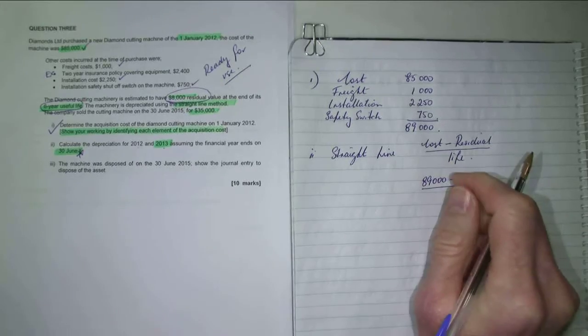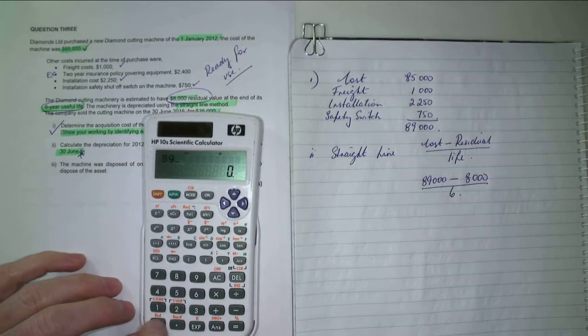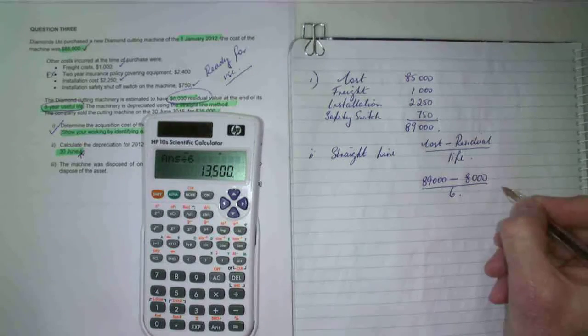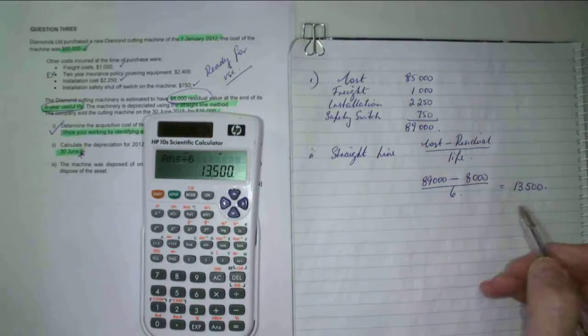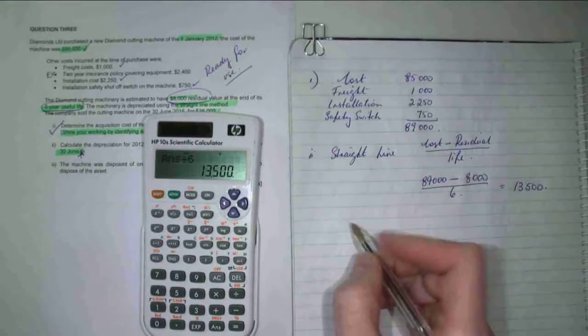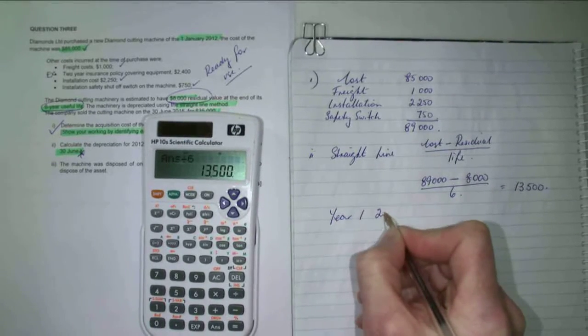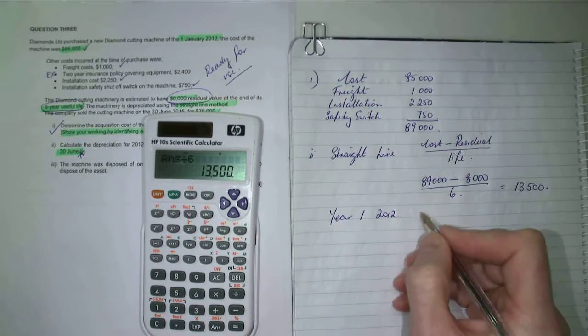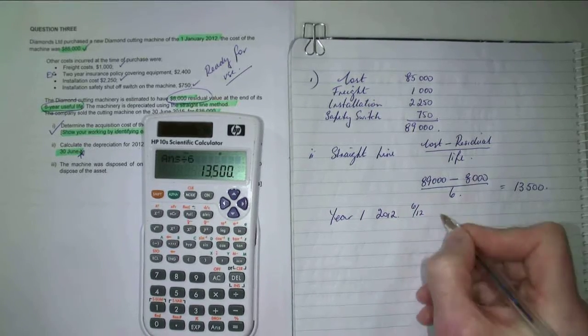So if I do that as a calculation, I've got 89,000 minus 8,000, divided by 6, equals 13,500. Now that's per annum, that's annually. So year 1, which is 2012, would have been 6/12 or half.